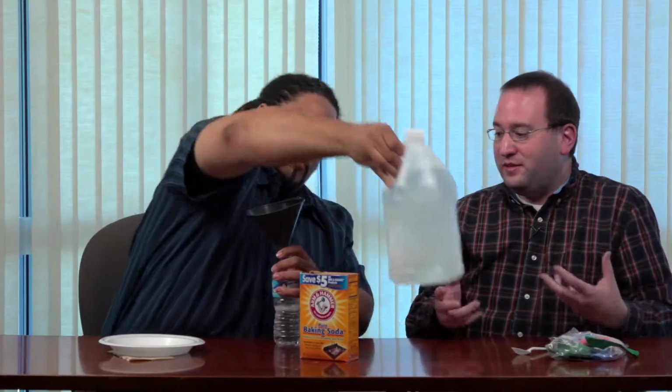Okay, good. Now, because we don't want to start this reaction right away, we're going to put the baking soda in the balloon. What's going to happen is when the vinegar and the baking soda mix, that gas is going to be released, and we want to capture that. We don't want to lose it. So in the balloon, spoon maybe 5 spoonfuls of the baking soda.